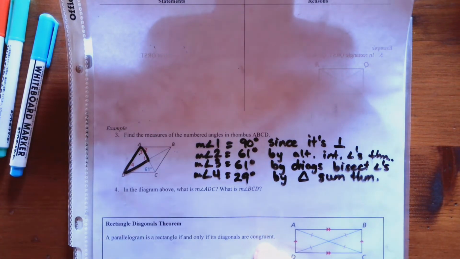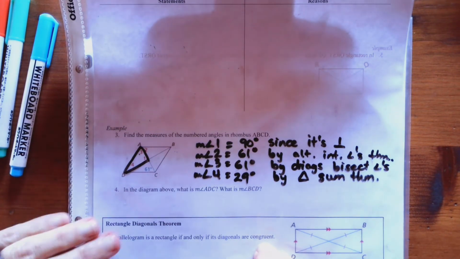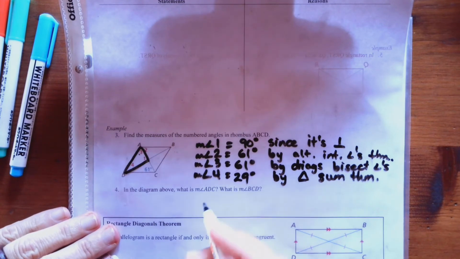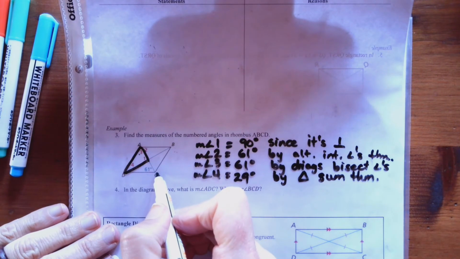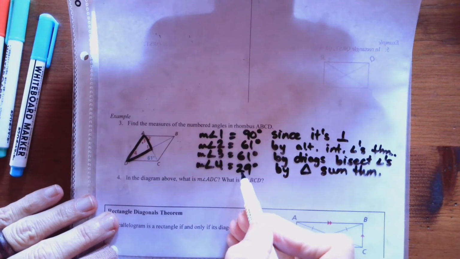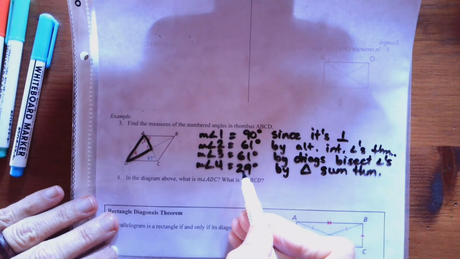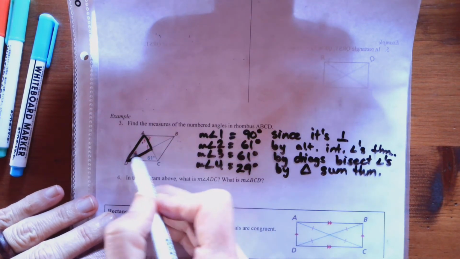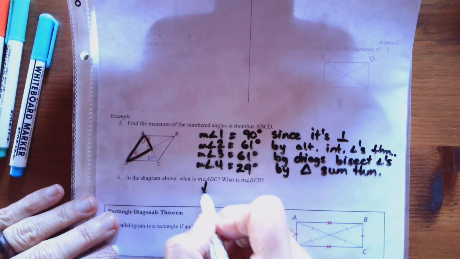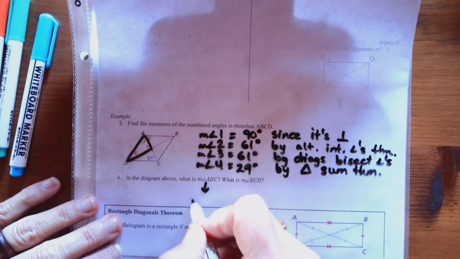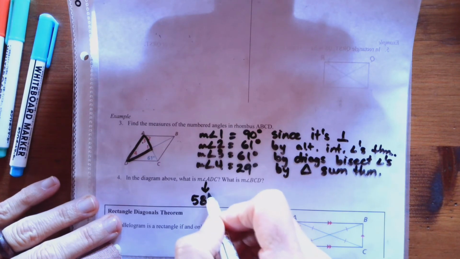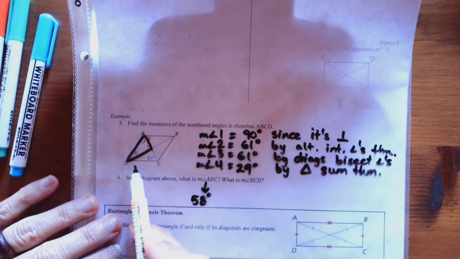Now in this same picture, if I did ask you to identify ADC, I just figured out that angle 4 is 29. It's a rhombus, so this is bisected. So this is going to be twice as much as 29, right? This is going to be 58 because it's twice as much.